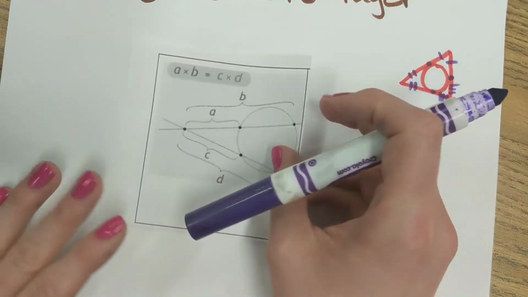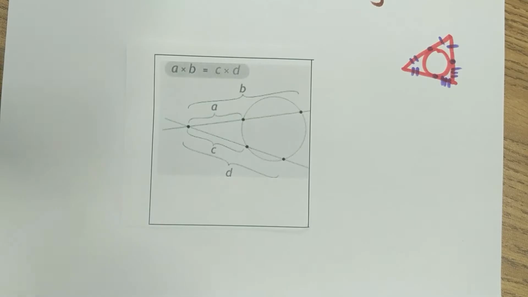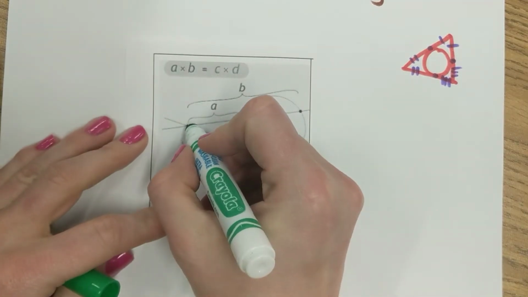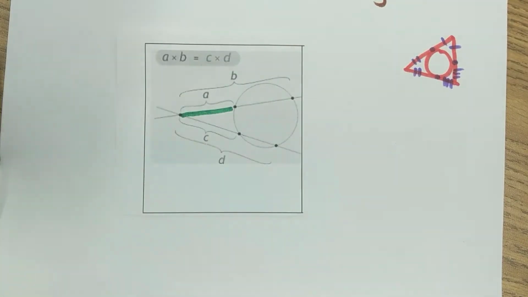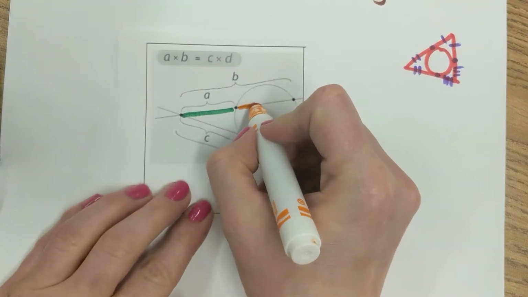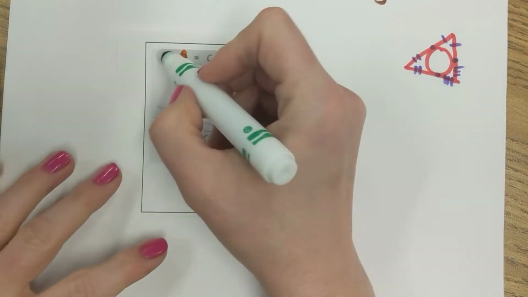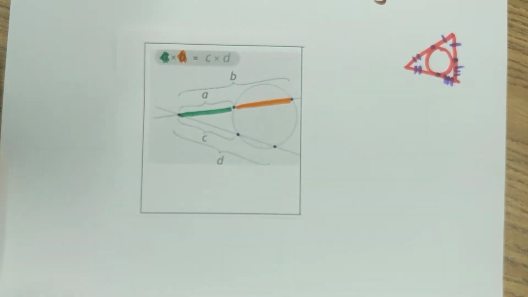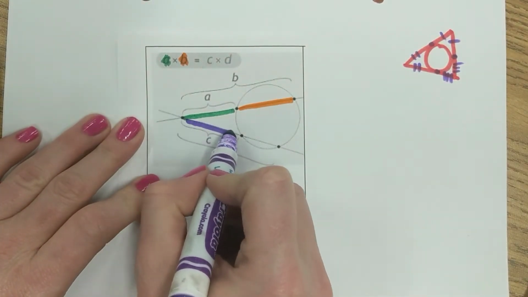This next one is pretty easy. The drawing here is complicated, but I'm going to color code it for you. So we have section A and section B. So A times B has to equal, nope, I'm doing the wrong thing.